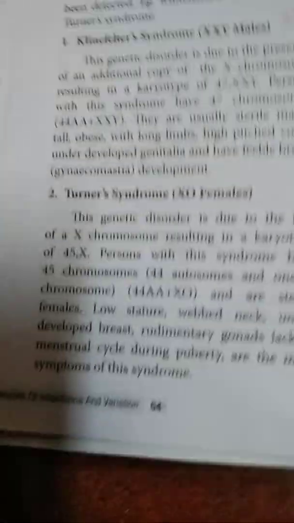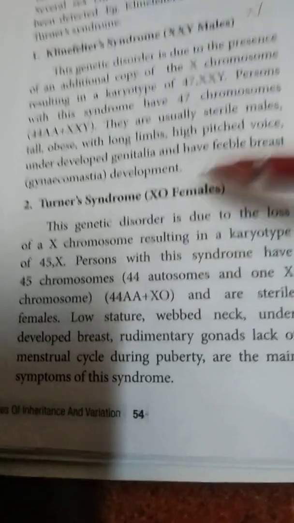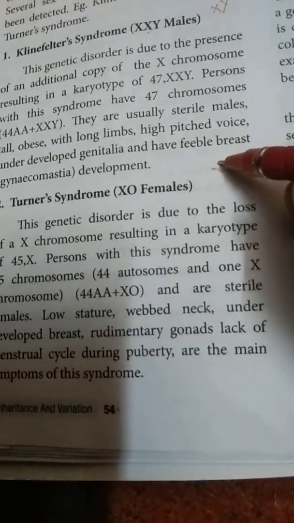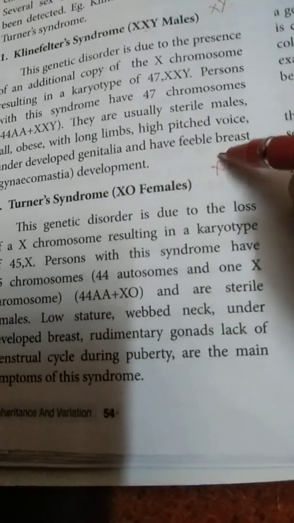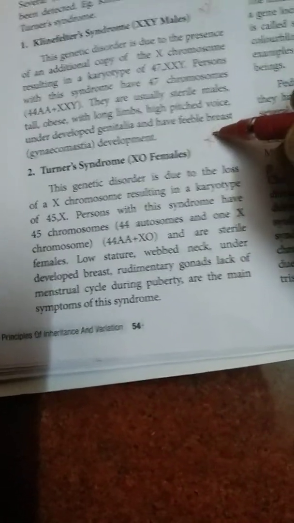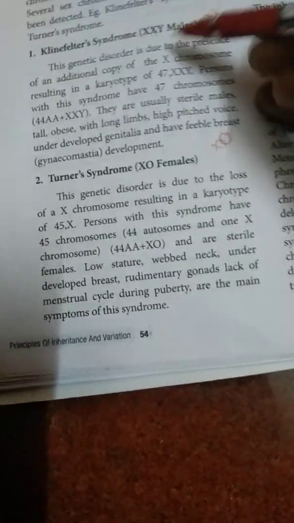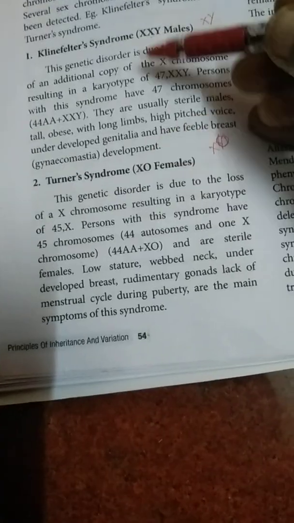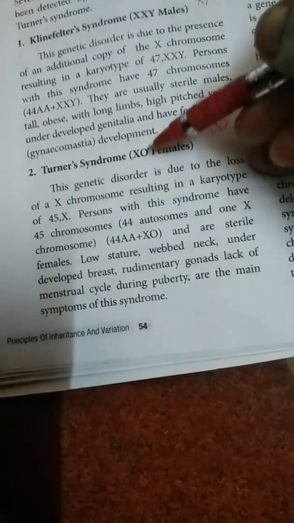Next one is Turner syndrome, loss of a chromosome. If a male loses the Y chromosome, or a female loses one X chromosome, in the allosomes, that is the 23rd pair of chromosomes, and one X chromosome is absent, that is what we call Turner syndrome.